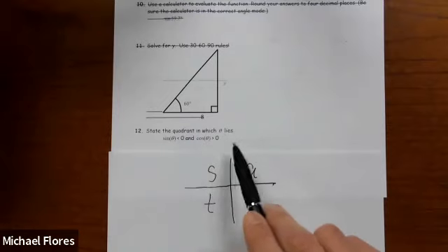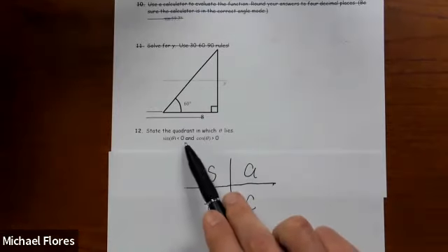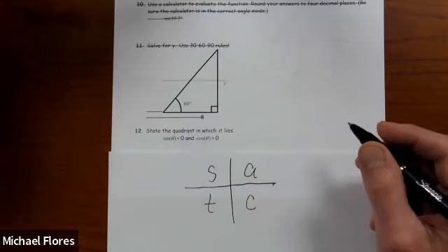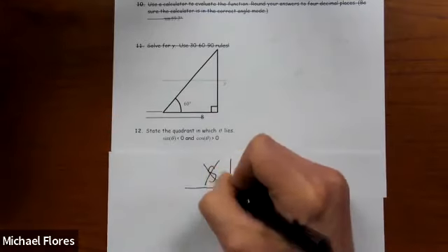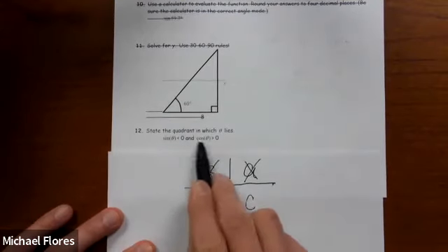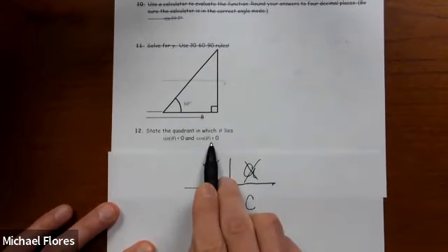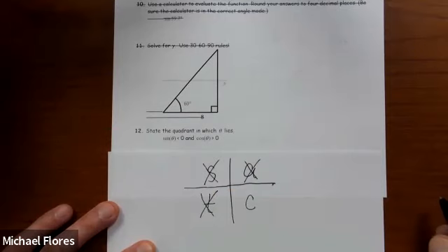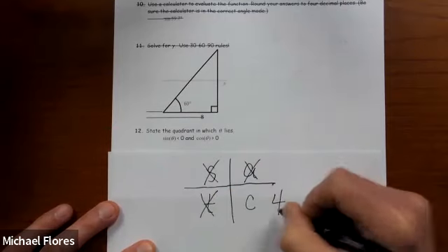So state the quadrant in which theta lies. Sine is less than 0. So what that means is sine is negative. So we can cross out these quadrants here. Cosine is greater than 0. That means cosine is positive. So we can cross that out. Must be quadrant 4. That's your answer.